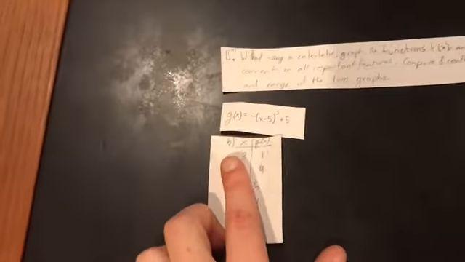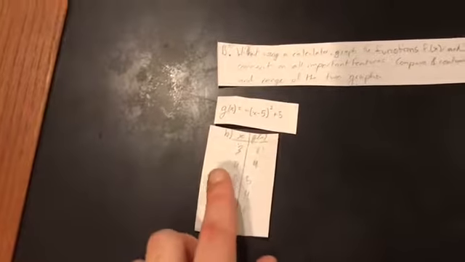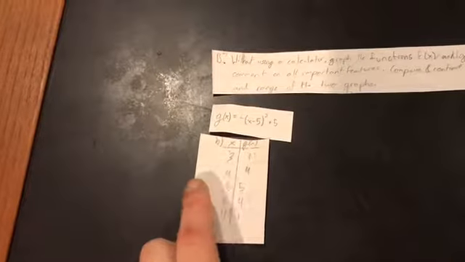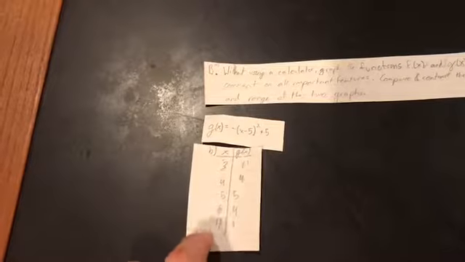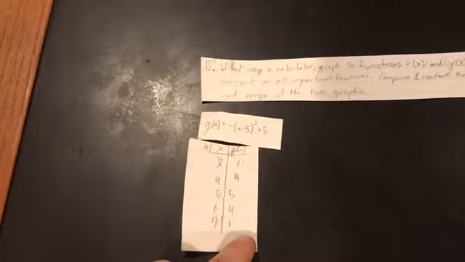So we do the same thing. We'd create our table. When you input 3 for x, you get 1 for g of x. X equals 4, g of x equals 4, x equals 5, g of x equals 5, x equals 6, g of x equals 4, x equals 7, g of x equals 1. So we can use that to create our graph. So we get our parabola, and we have our vertex here at 5, 5.